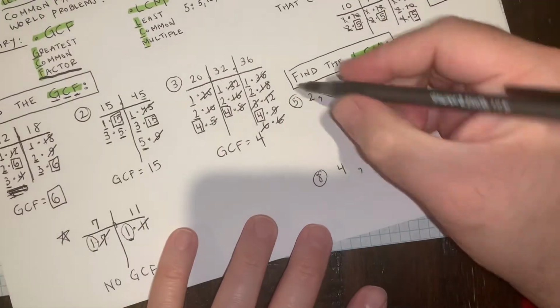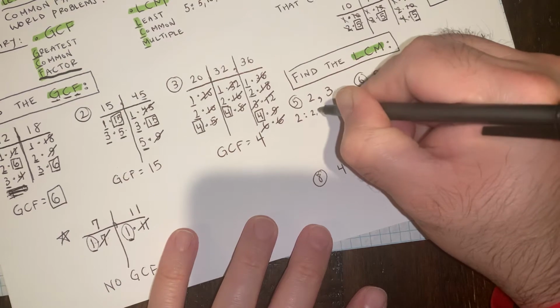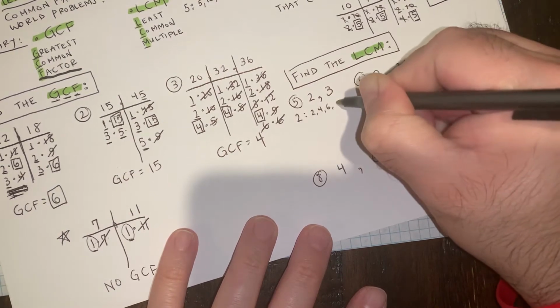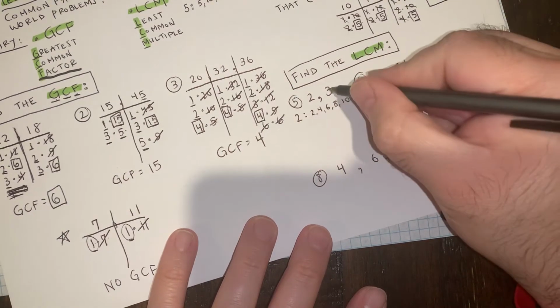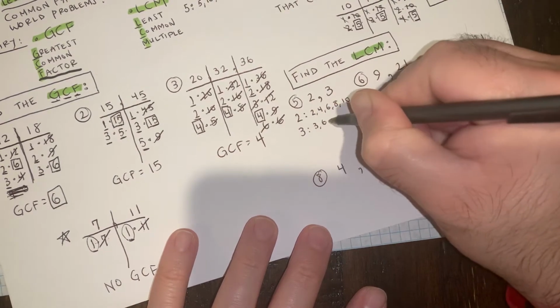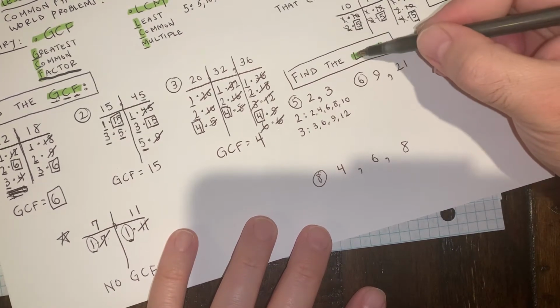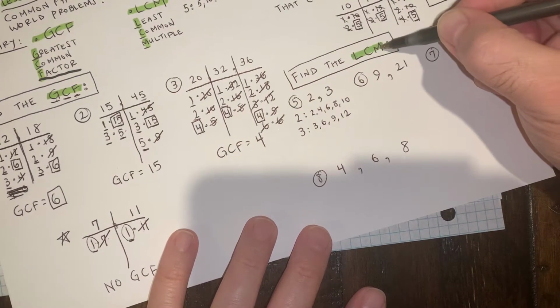Let's count, man. So we're going to count by 2s. We have 2, 4, 6, 8, 10. Let's count by 3s. We have 3, 6, 9, 12. Now, we're looking for least common multiple.